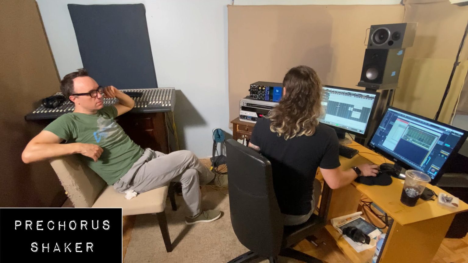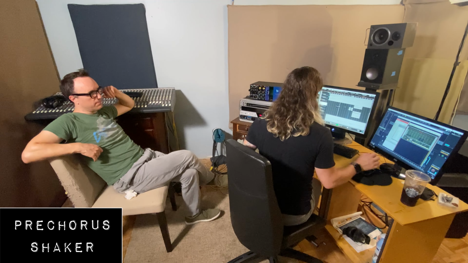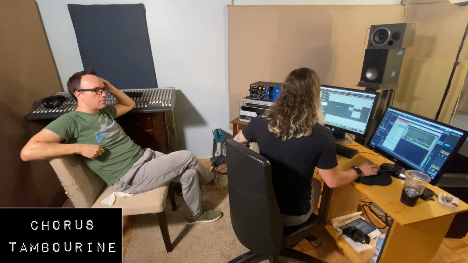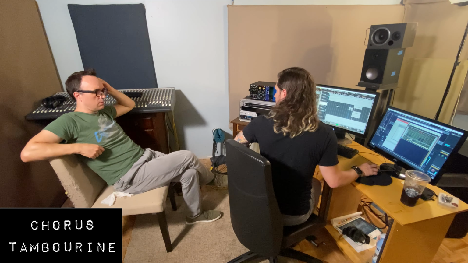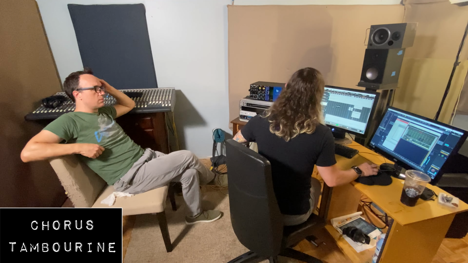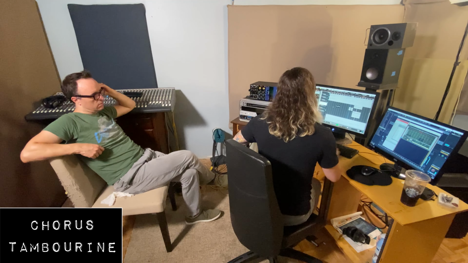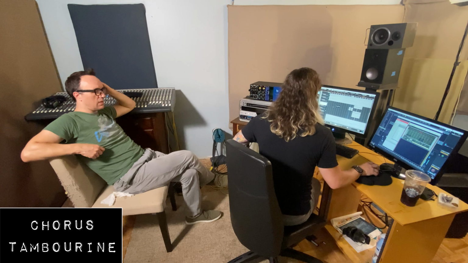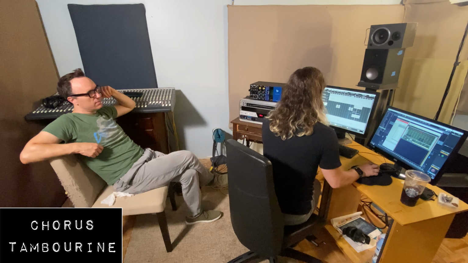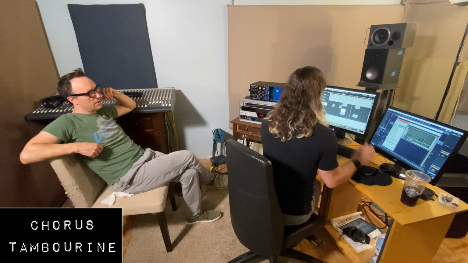It creates a cool drive, it drives it along a little bit. What do you think? Yeah, it's cool. Then the tambourine doesn't sound so hi-hatty. Sure. It's like your ear was hearing the shaker.